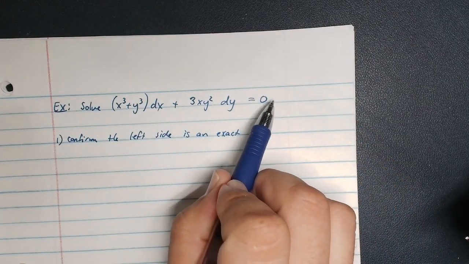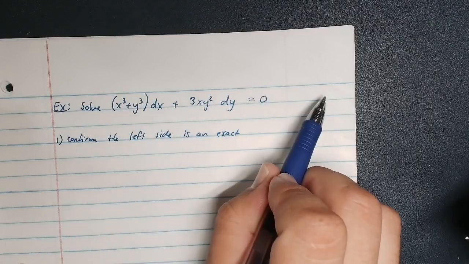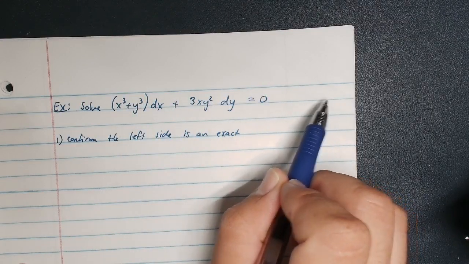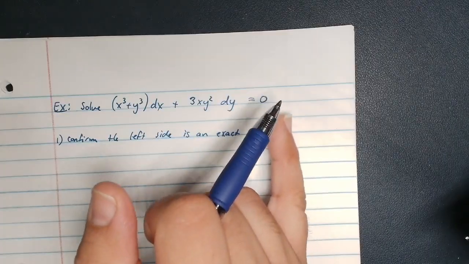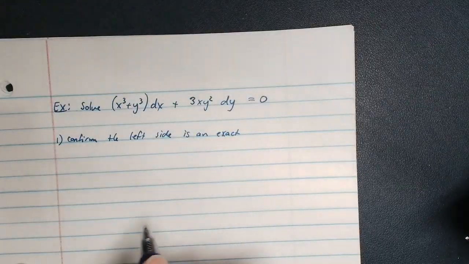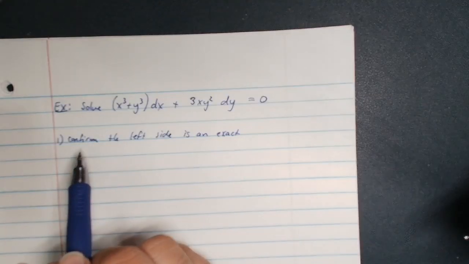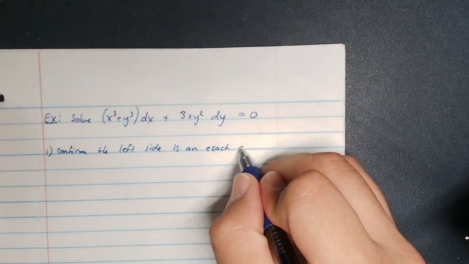You say, well, what if all this stuff was on the right side? Okay, then look at the right side. But what if there was stuff on both sides? Well, then bring everything over on one side so that this is 0, and then go ahead and do that. Make sure everything's on the left side first. So confirm the left side is an exact differential.